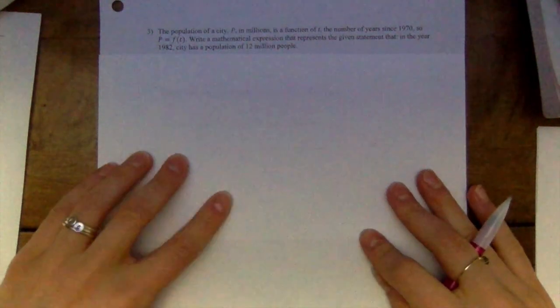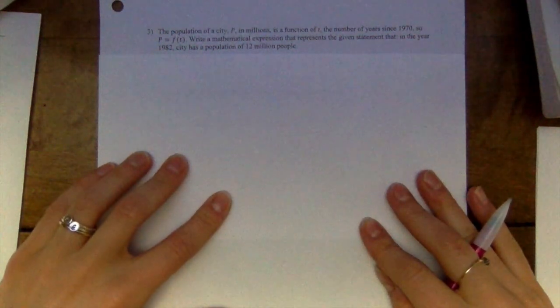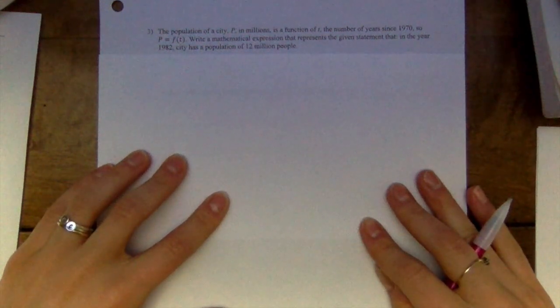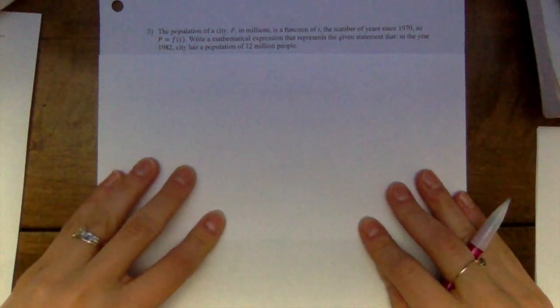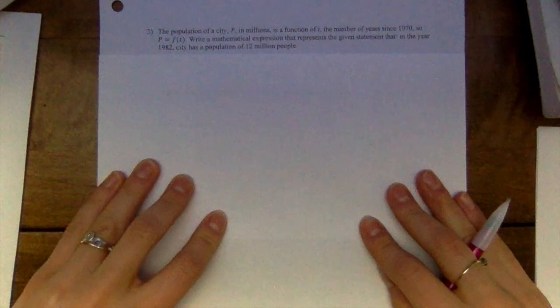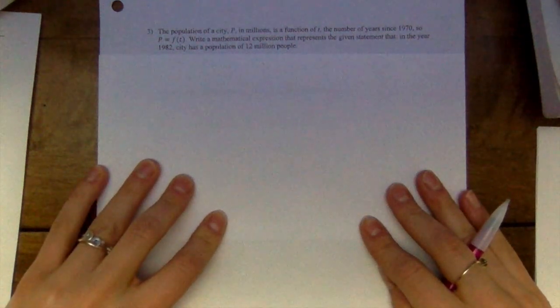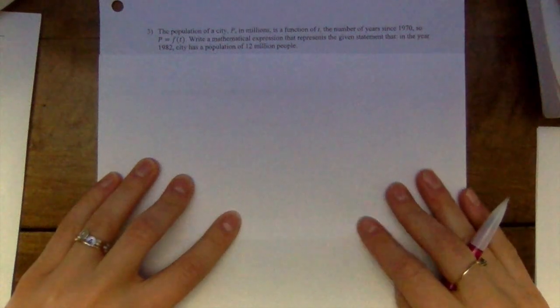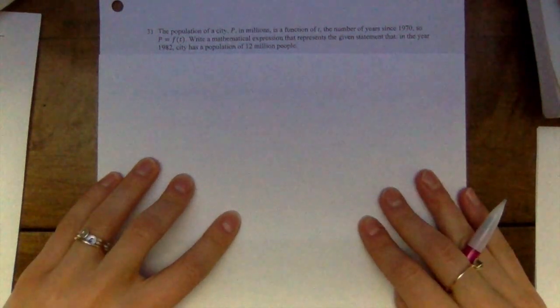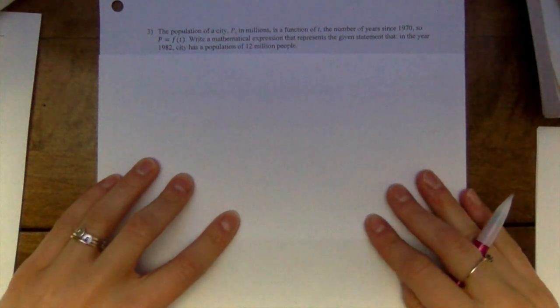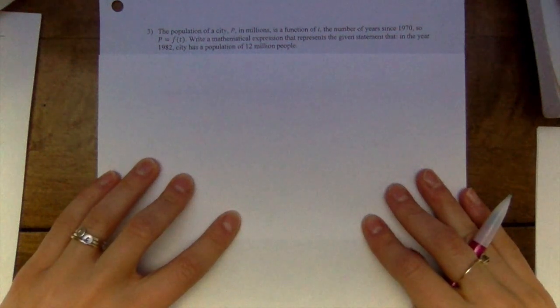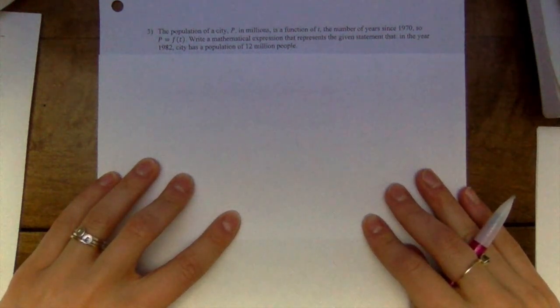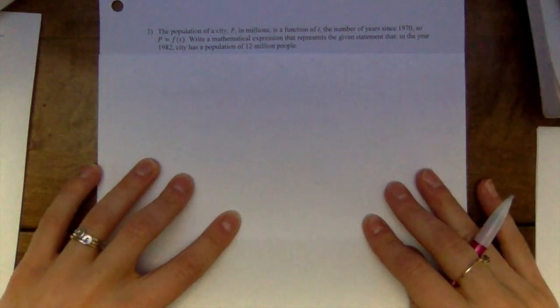Okay, problem 3. So we have the population of a city, P, in millions is a function of T, the number of years since 1970. So P equals F of T. Write a mathematical expression that represents the given statement. In the year 1982, the city has a population of 12 million people.